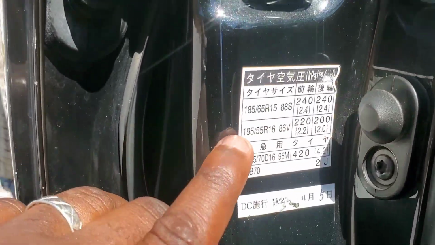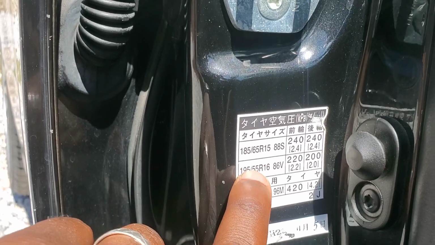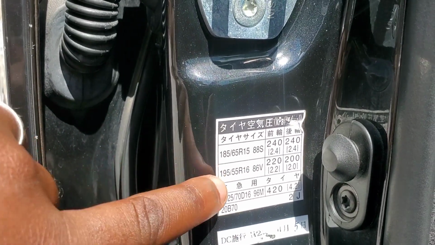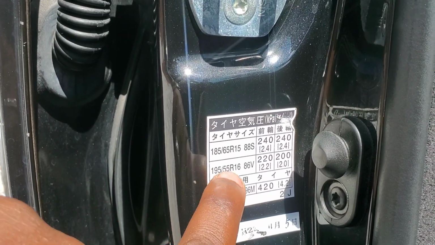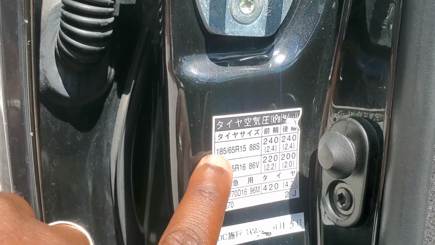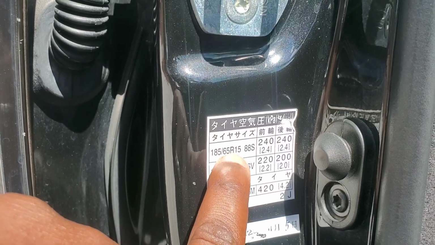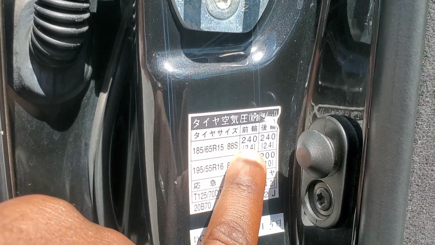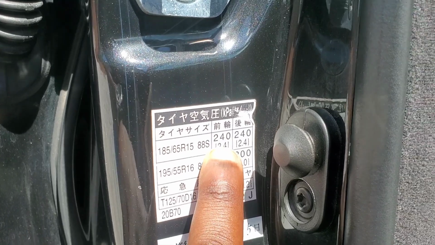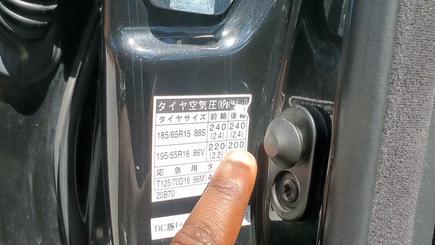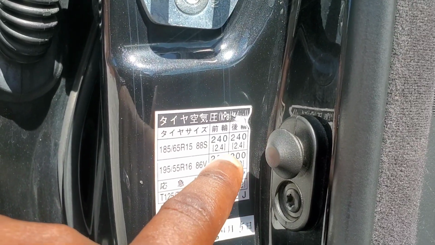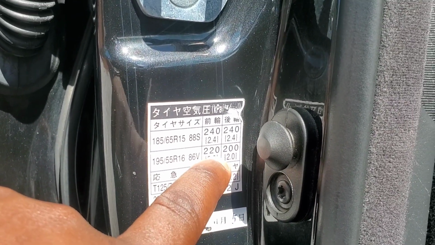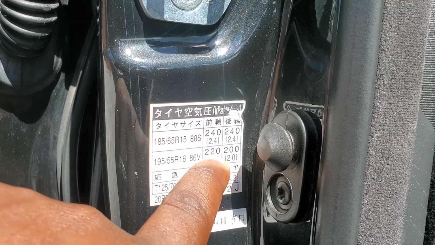So for this car, these are the tire sizes that are recommended for this car. So you can go 16 inches, 195 55 16, or you can have a 15-inch tire, which is 185 65 R15. And then this figure right here is the recommended pressure for the tire that you get on this car. This also is for the 16s. This is the tire pressure that is recommended for this car.